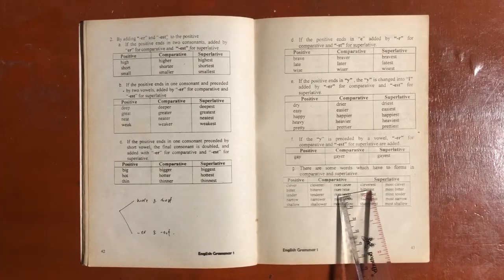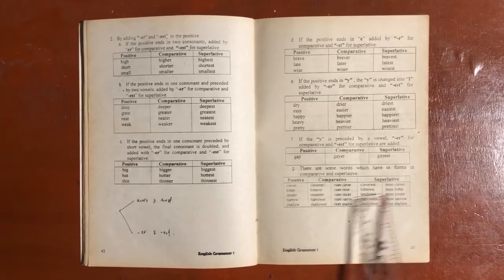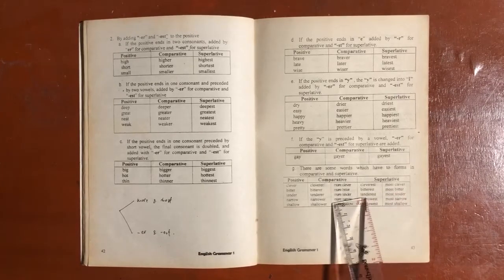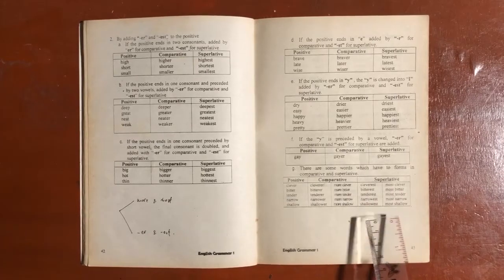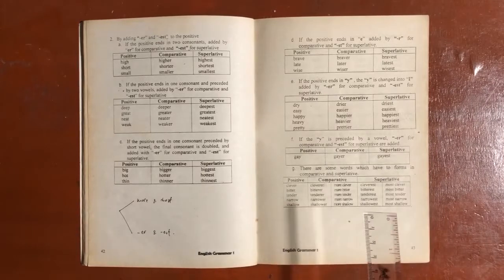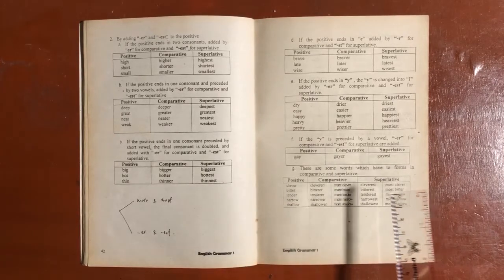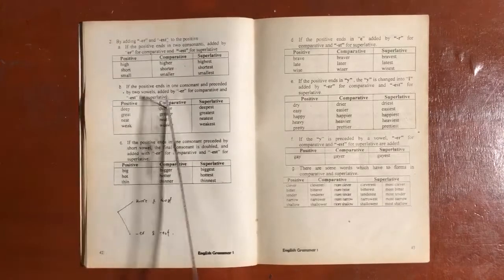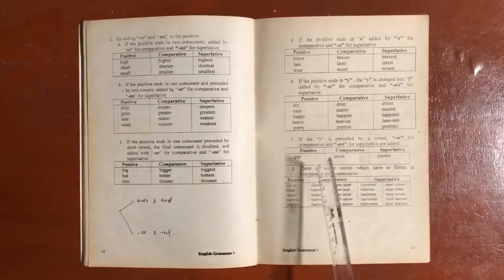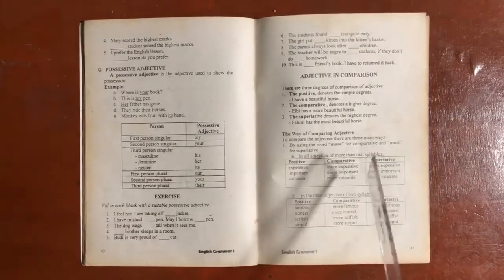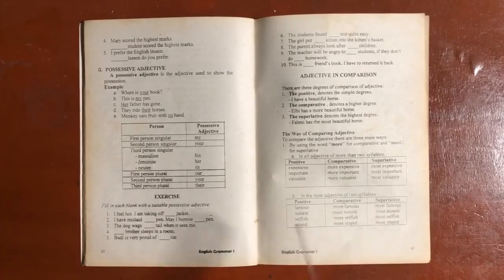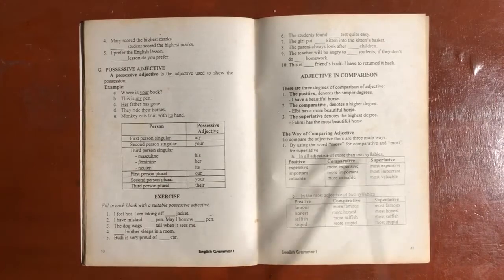Cleverest, most clever. Bitterest, most bitter. Tenderest, most tender. Narrowest, most narrow. Shallowest, most shallow. So you have to broaden your reading material to know which words use ER and EST, which use more and most, and which can use both. Others use only more and most, for words of more than two syllables or some two-syllable words.